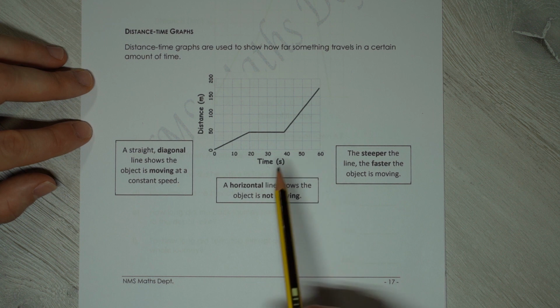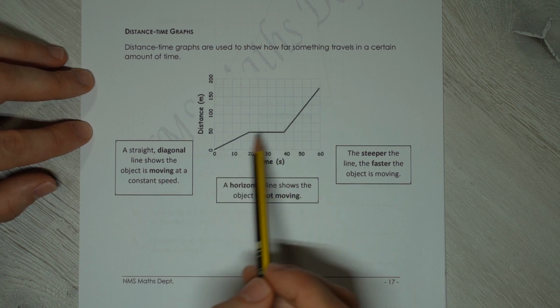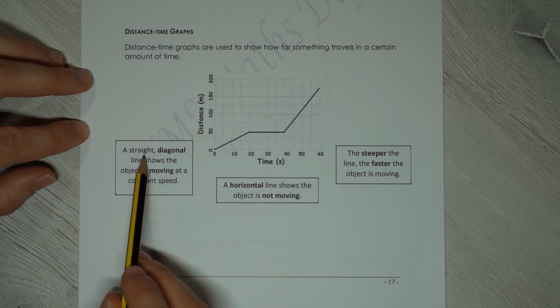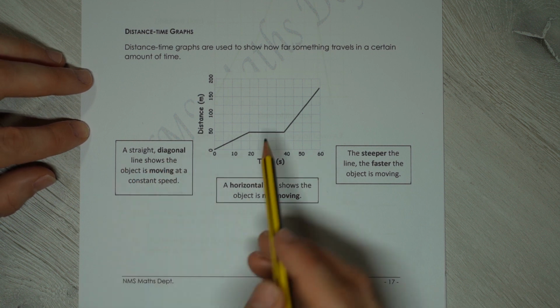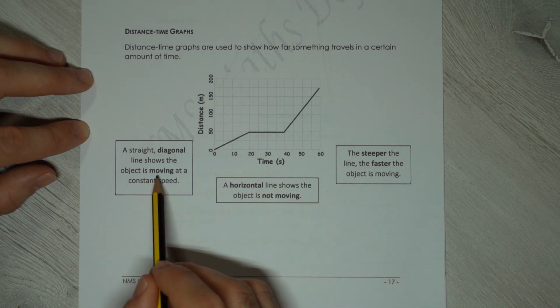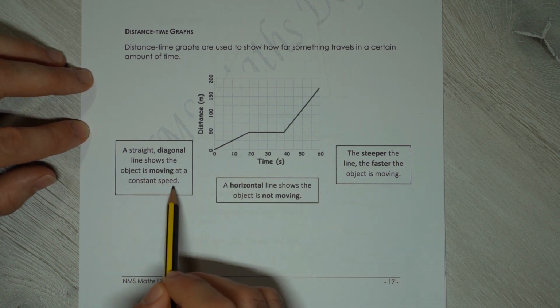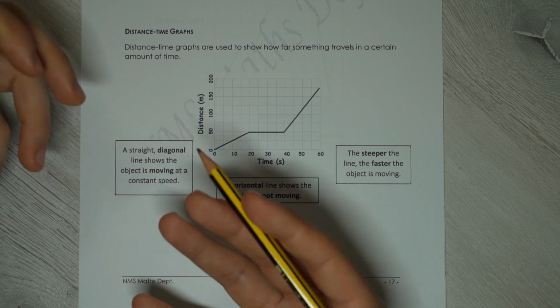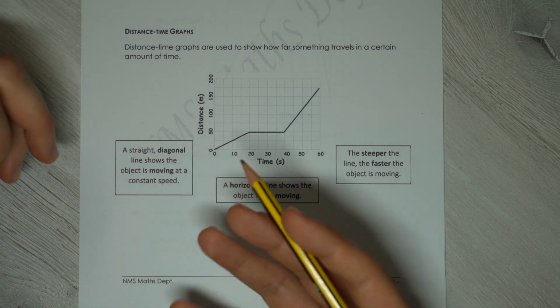Now, what are these lines and what do they represent? A straight diagonal line like this one shows that the object is moving at a constant speed. Constant speed is a speed which does not change.